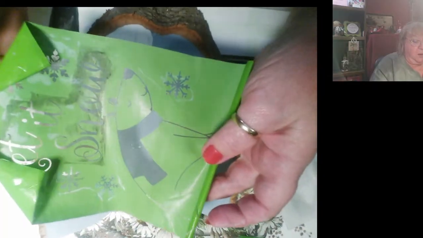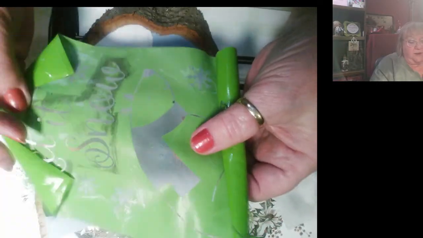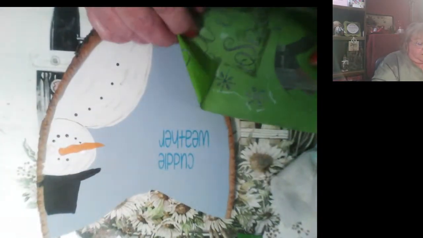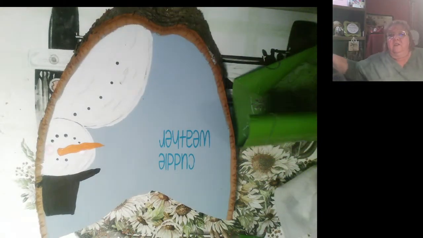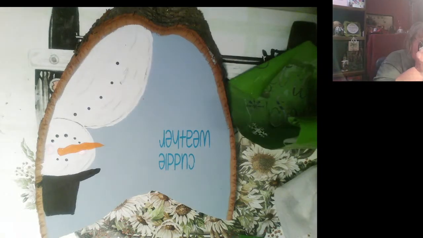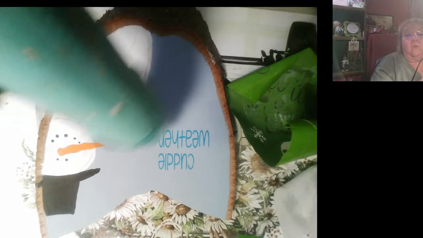I do have another stencil that I just got of this, but I'm not going to get rid of this because I can still use the snowflakes, and it's still good. I'll use it until I just can't use it anymore. Let me dry that just a pinch, just to make sure that it is dry, because I don't want it to be lifted. I'm going to put a snowflake in front of the word puddle, where that heart was on the stencil.